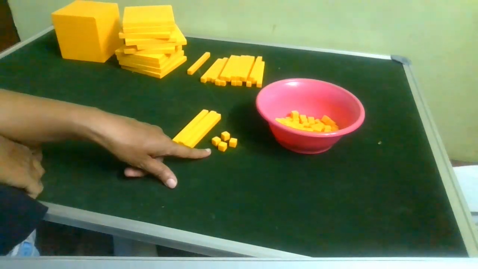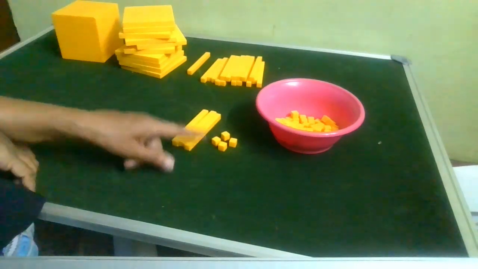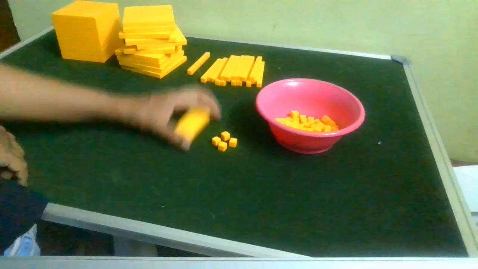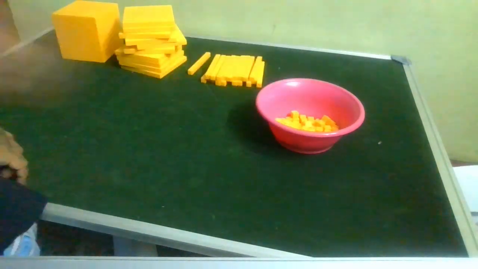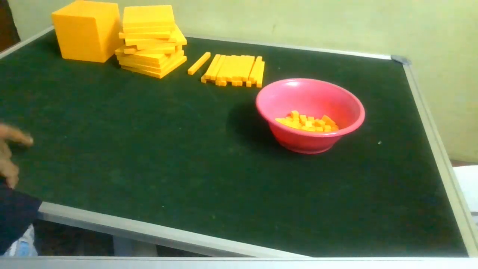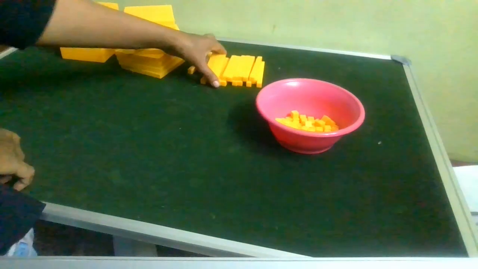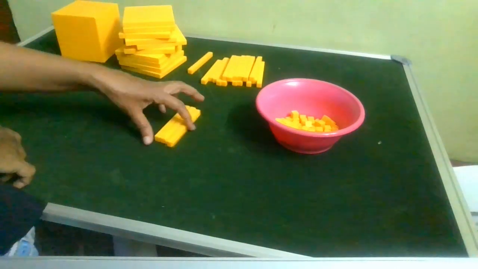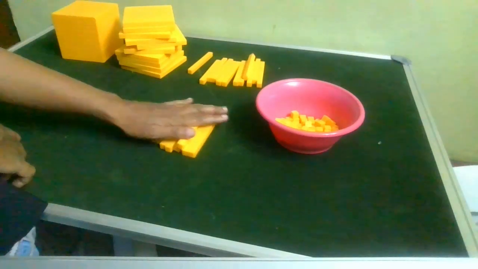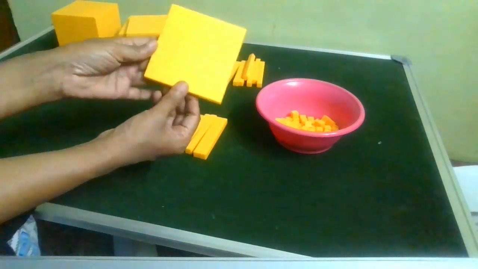You could give a bowl to keep these. Today, just for the sake of video, I kept it on the table. Okay. So once this is done, they are familiar with units and tens. You can move further and then keep 10 of these rods. Keep 10 of these rods and then make up 100.